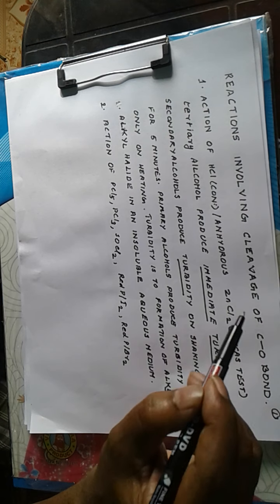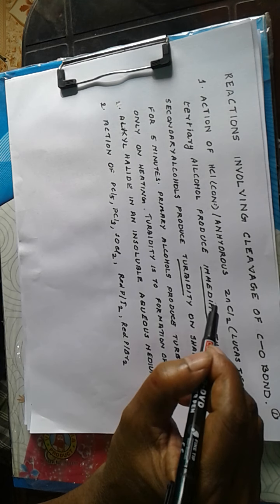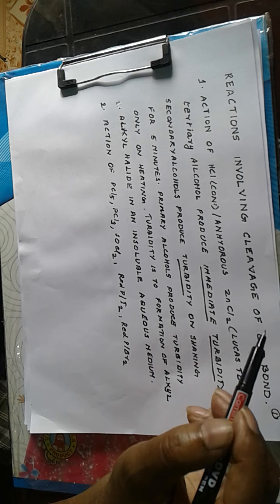Whenever an insoluble compound is produced in an aqueous medium, we get a milky appearance or opalescence. Now, this milky appearance indicates the production of alkyl halide.